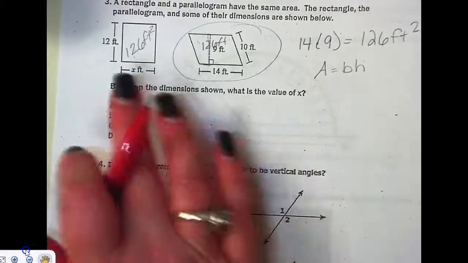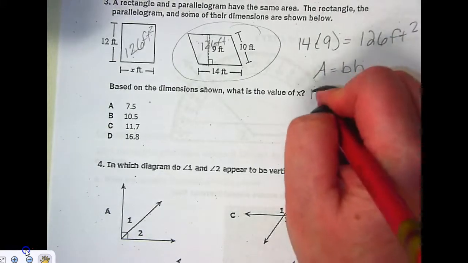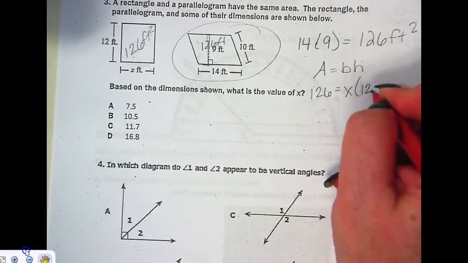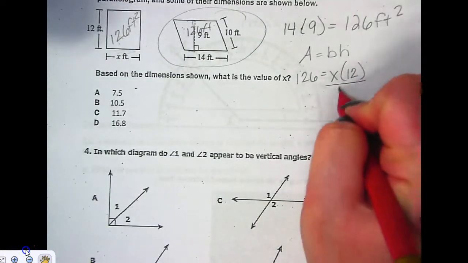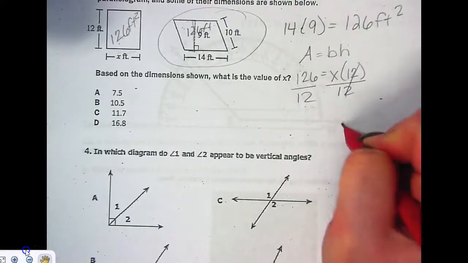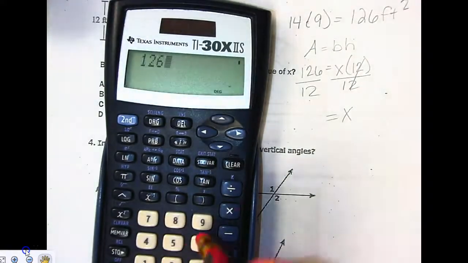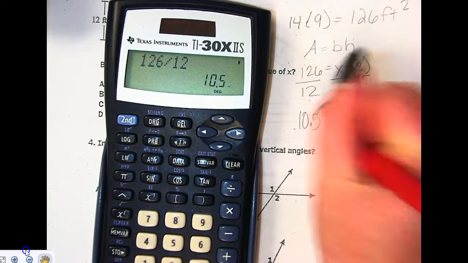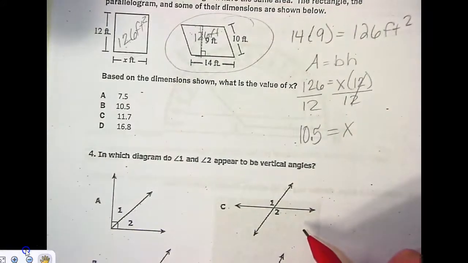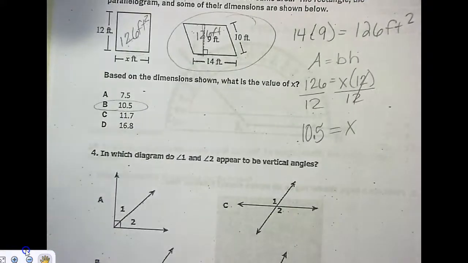So I can use substitution now to find the area of that. So what is the area? It's 126 equals, I don't know the base, times the height of 12. How do I solve that now? Divide by 12, divide by 12. And that leaves me with x equals 126 divided by 12, and you get 10.5. The answer is B.